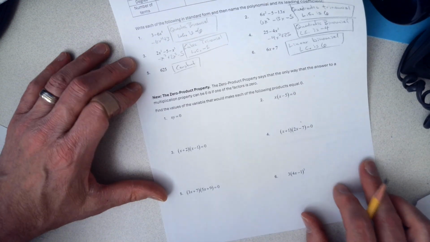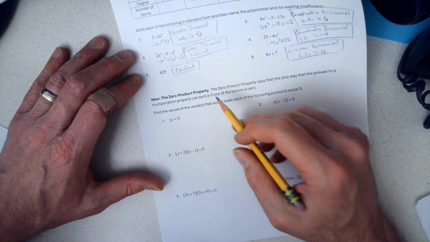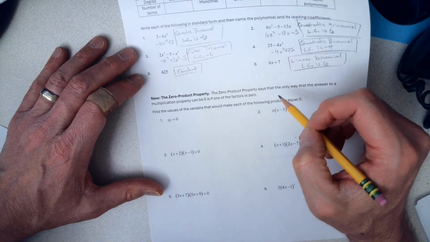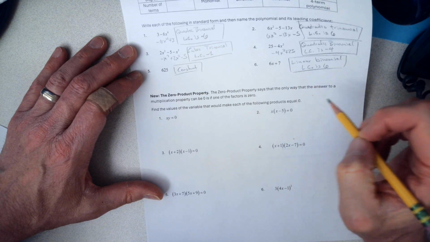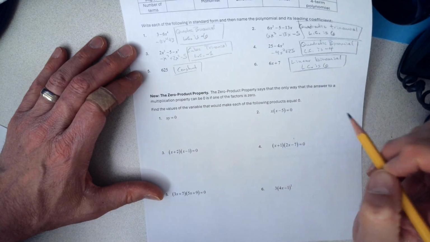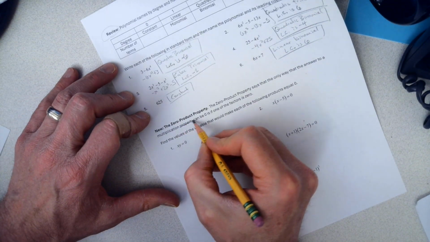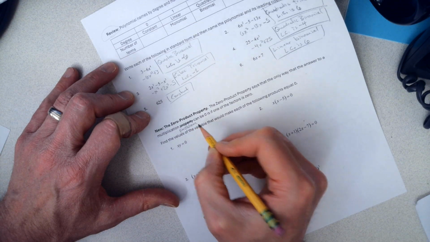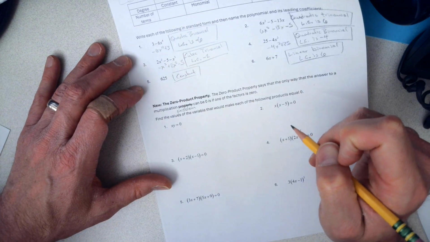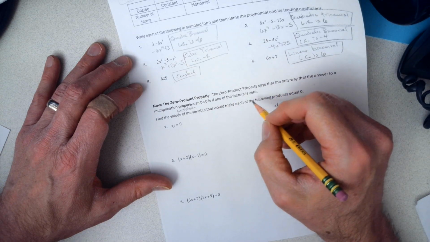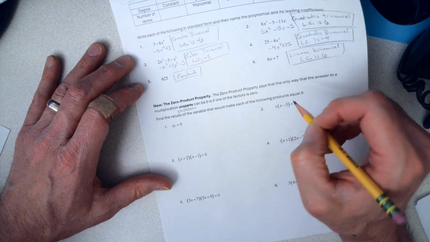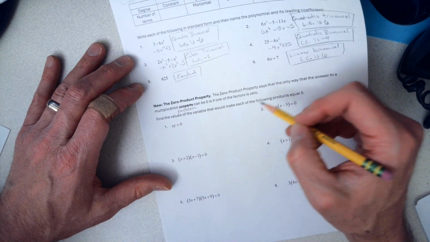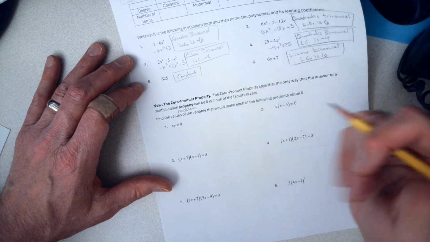Here is the new part, something called the zero product property. Zero product property says that the only way that you can get an answer of 0 to a multiplication problem is if one of the factors is 0. Remember, factors are the things involved in a multiplication problem, the things that you're actually multiplying together.